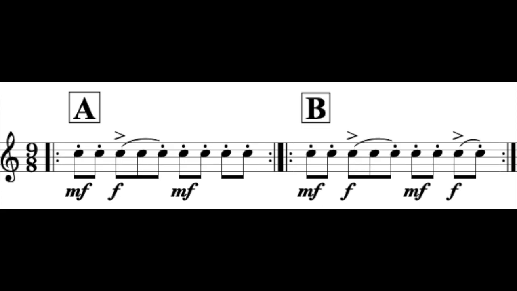Here is section A. And here is section B.